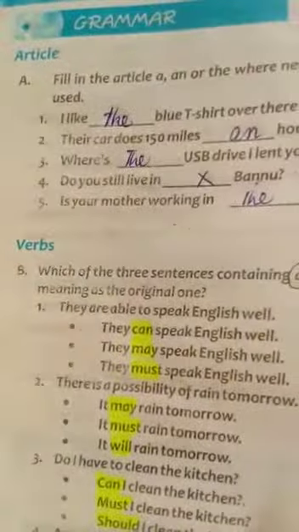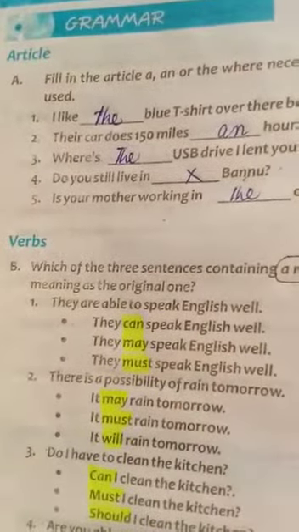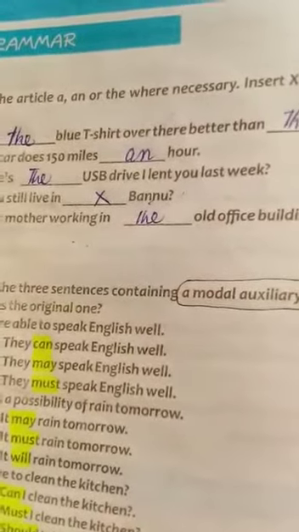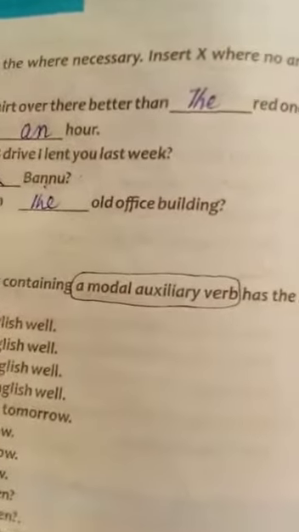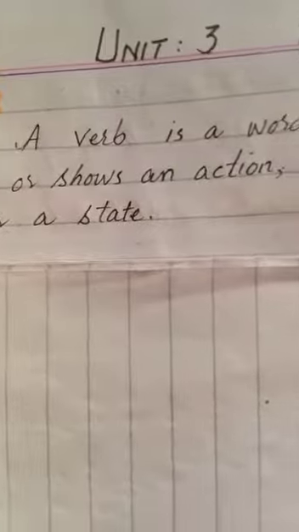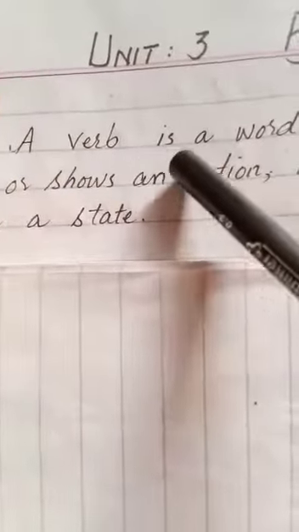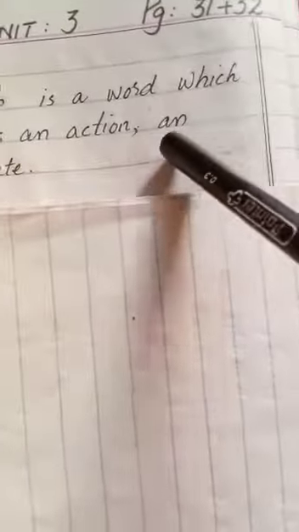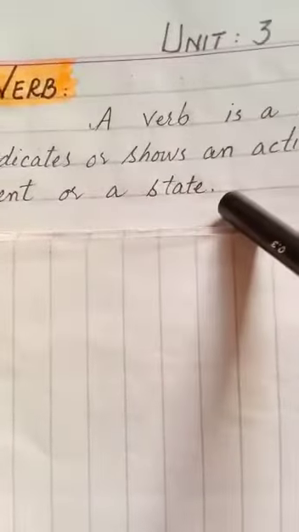Now I have written a comprehensive detail about verbs for you, and let me show you this definition. See this page, unit number 3, page number 31, 32, and verb. Definition of verb: a verb is a word which indicates or shows an action, an event, or a state.